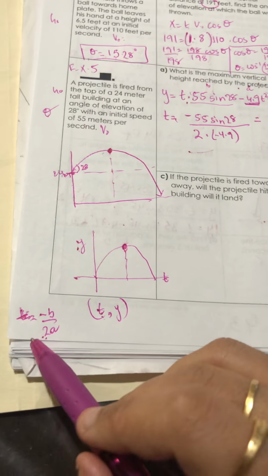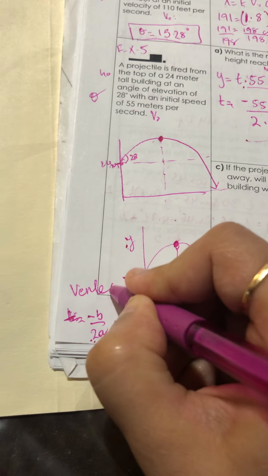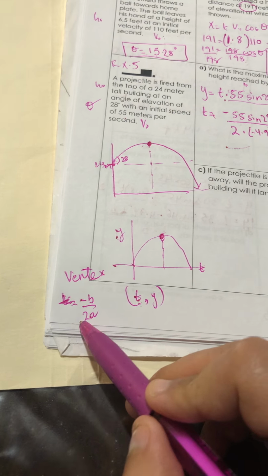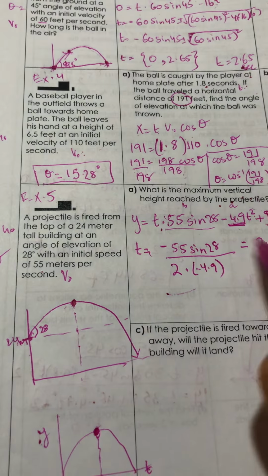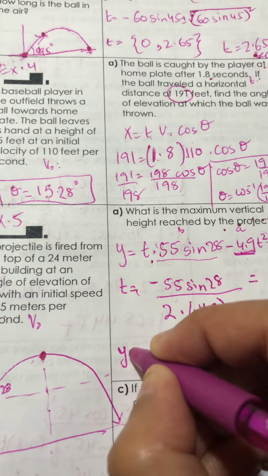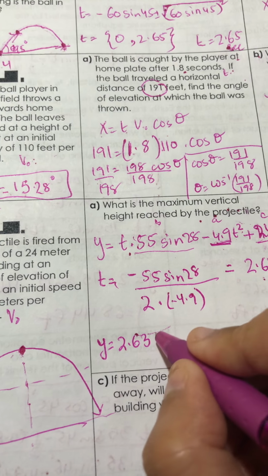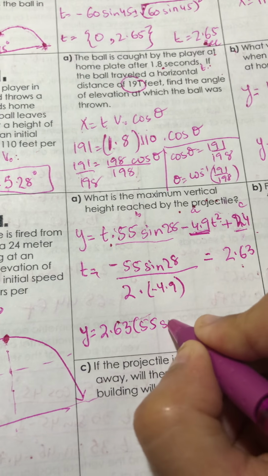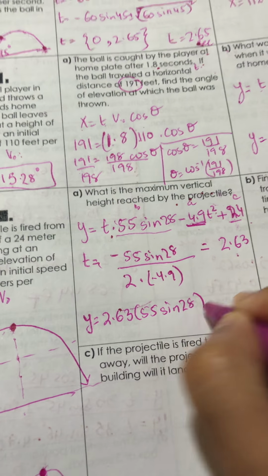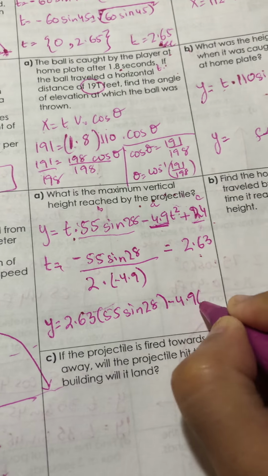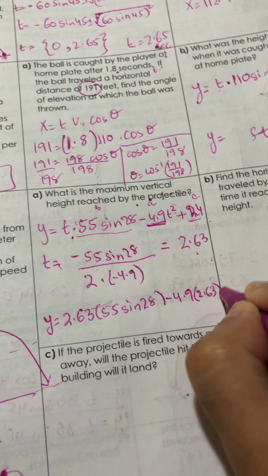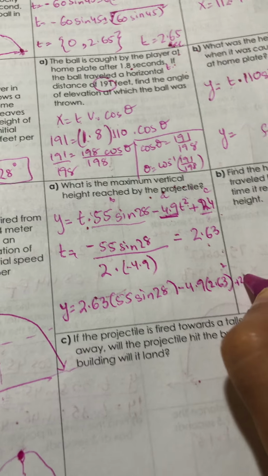Okay, so recall from the vertex, the t value is the x coordinate of the vertex, meaning this. So once I plug this t back into my original equation, I get y equals 2.63 times 55 sine of 28 minus 4.9 times 2.63 squared plus 24.